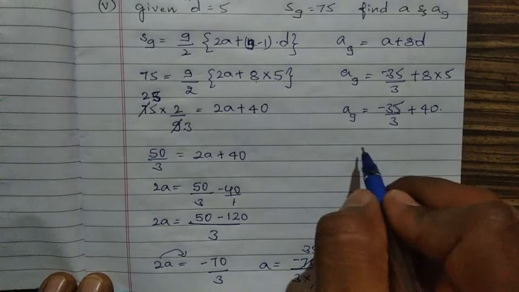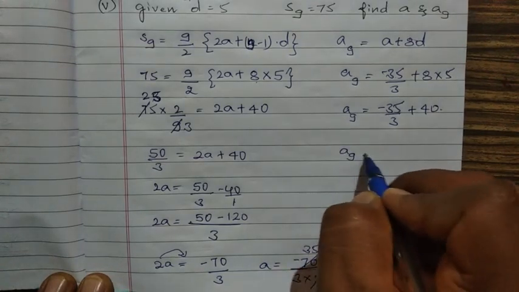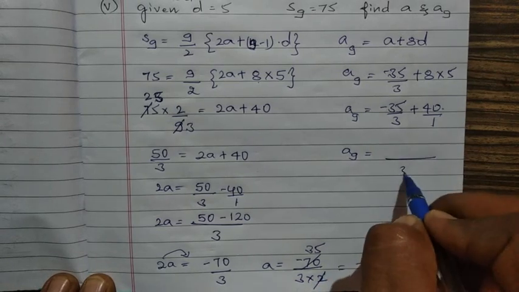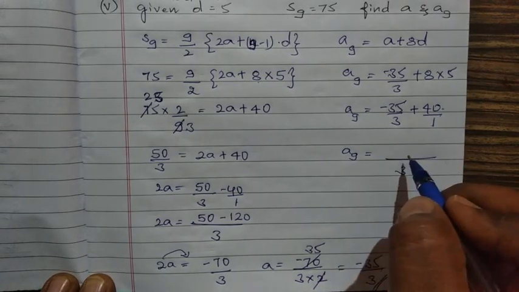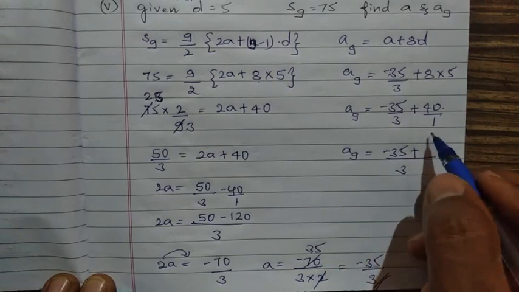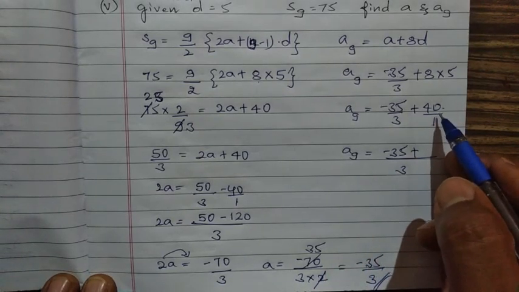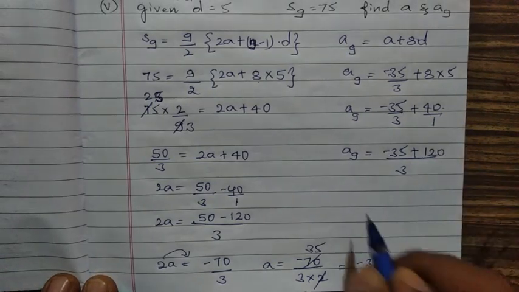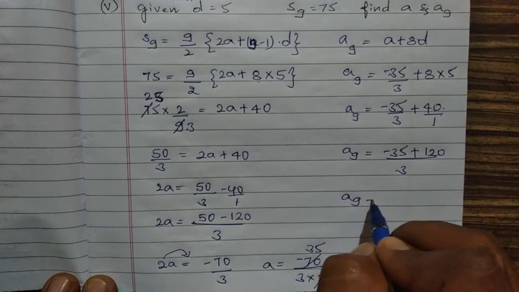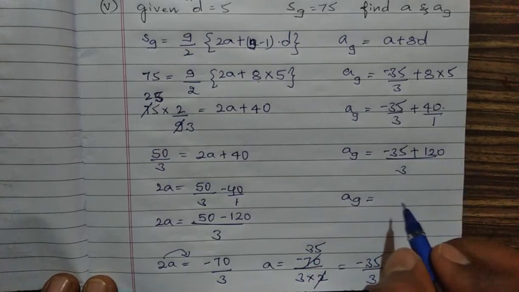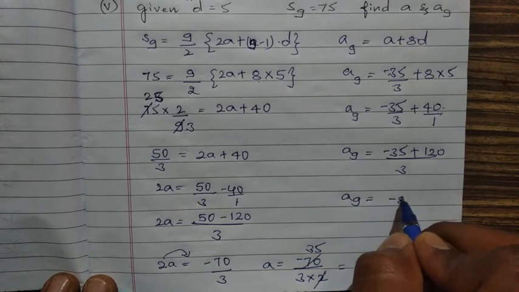So now a9 is equal to, once again the LCM for 3 and 1 is 3. So 3 can divide 3 for 1 time, so minus 35, plus 1 can divide 3 for 3 times. So 40 threes are 120 once again. Then a9 is equal to minus 35 plus 120. It's minus 85.